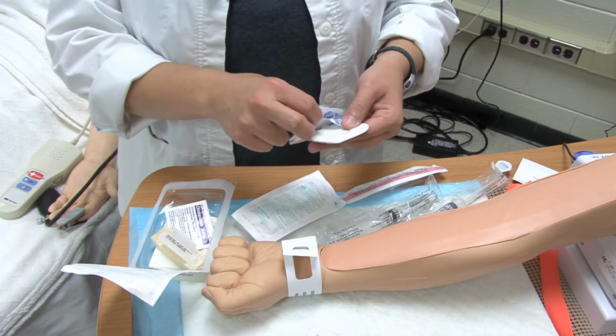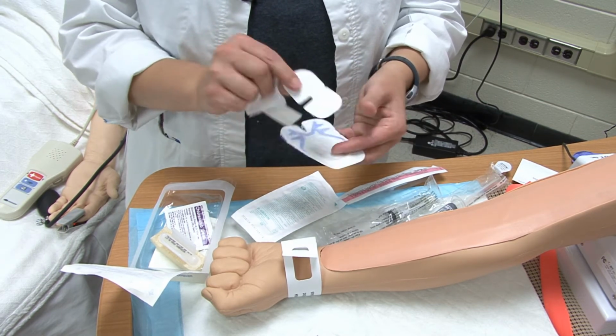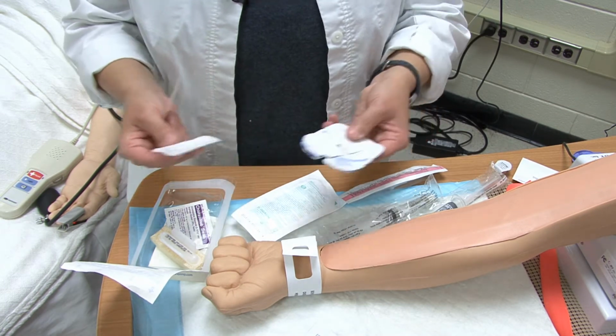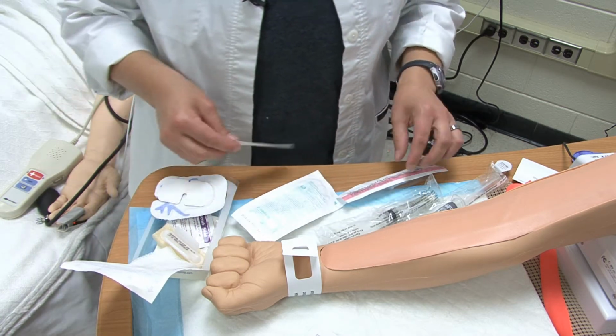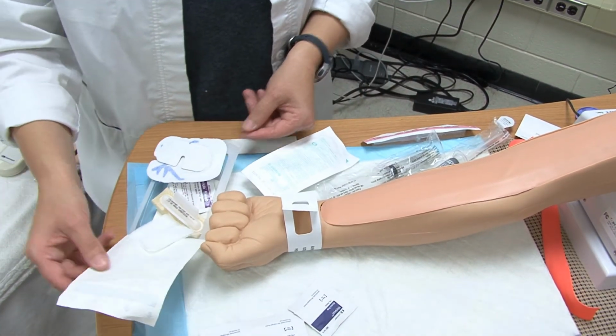Some of the other things that may be in there would certainly be one of the securement devices. Some of your initiation kits will have Tegaderms or something else in them. They may have the gauze in there to catch the blood, and then they've got some extra tape or something like that. So I've got my pieces here in my initiation kit.